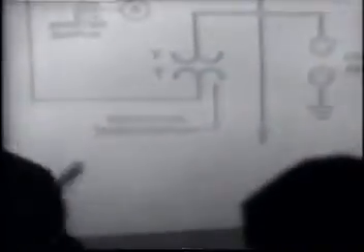As we saw in the sketch, which I can't find to project right now. There it is. Sketch number 2.